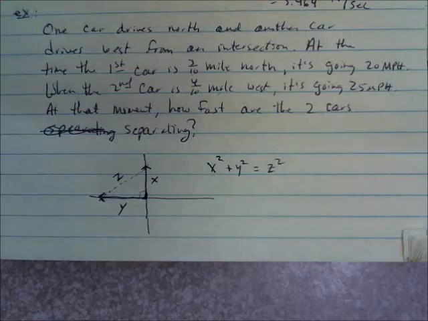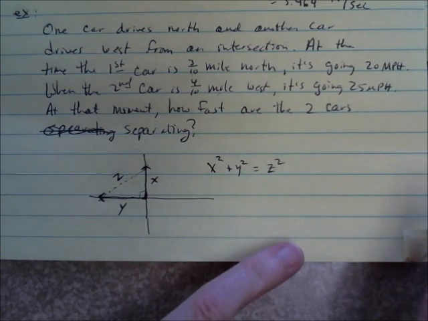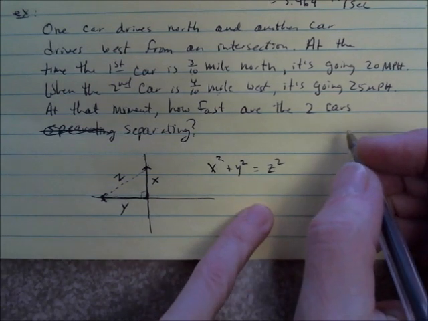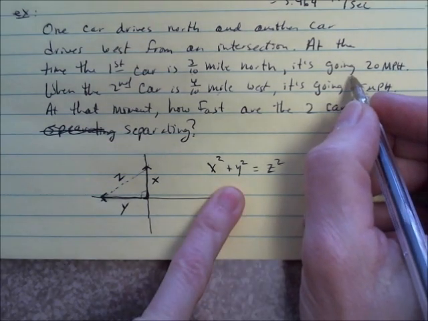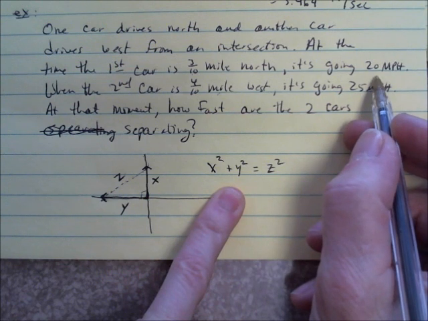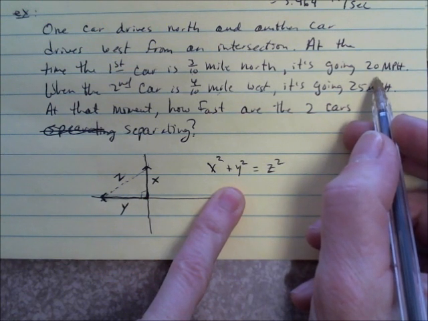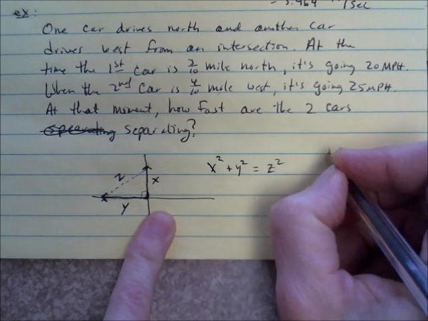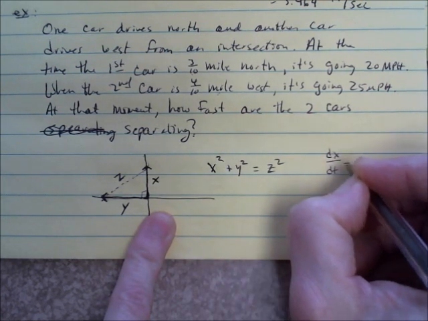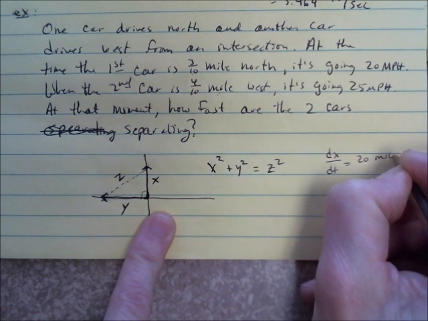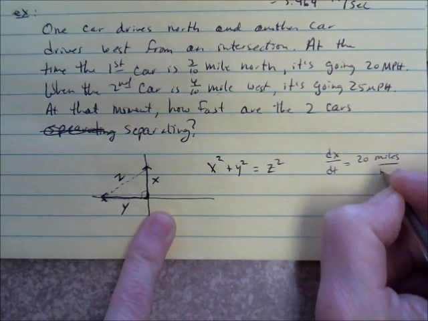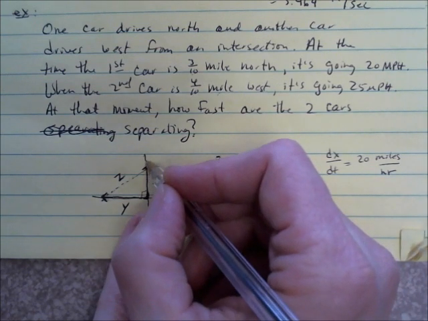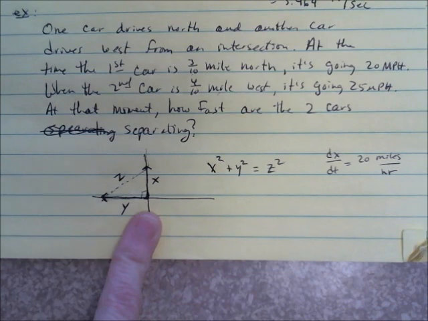Sorry about those bells. The next thing I want to list is all of the information that is given in the problem. So we are looking at the first car going 20 miles per hour. That's a rate. So that's dx/dt is 20 miles in 1 hour. And it's positive because the x value is increasing as the car is going north.